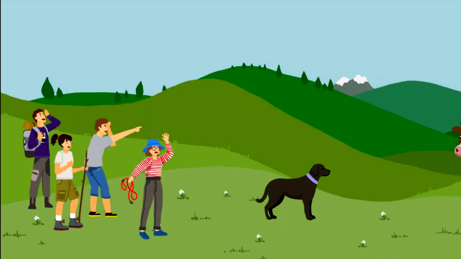The inspiration for this mathematical problem is based on a true event that occurred on a hike in the Alps with our dog Rumo at the center of the story. On our way, we came across an obstacle.